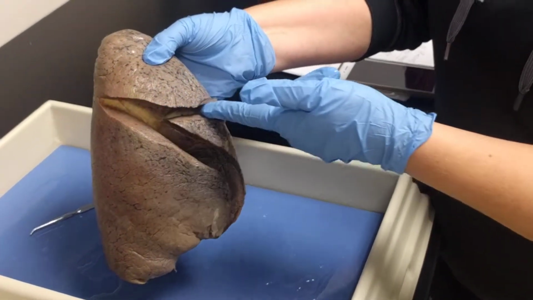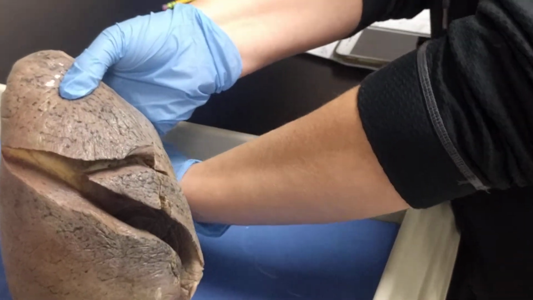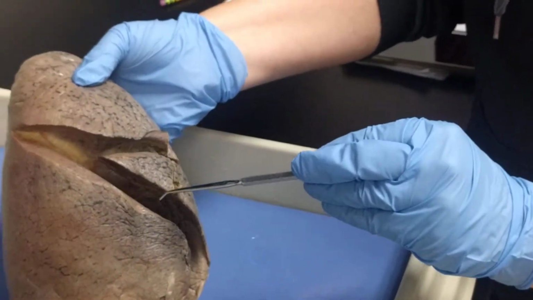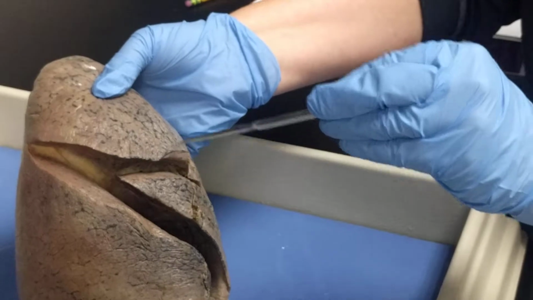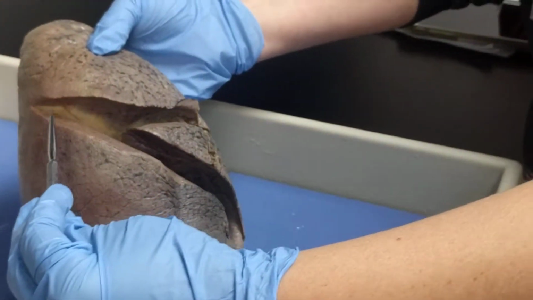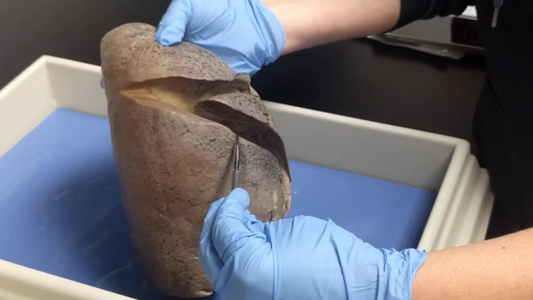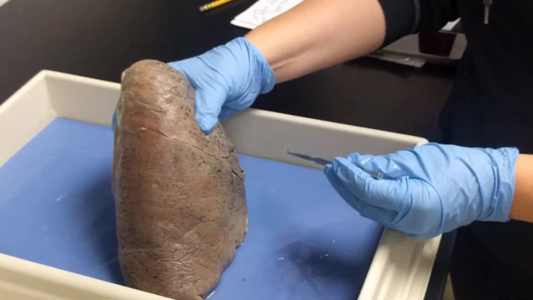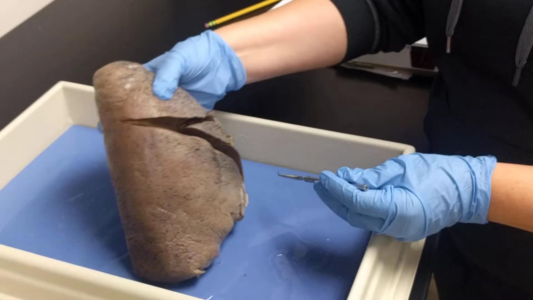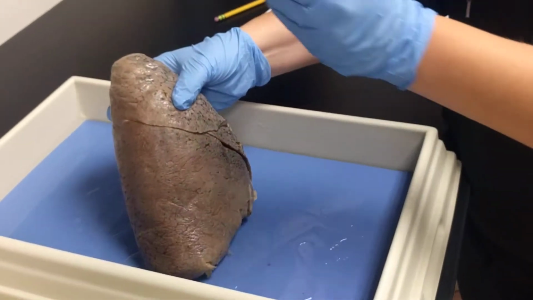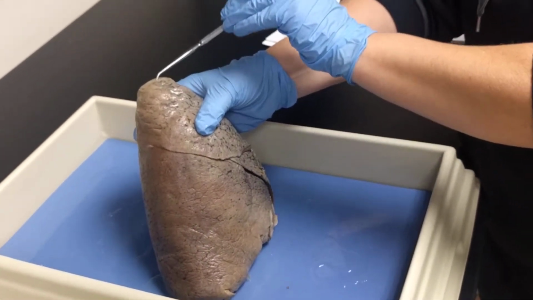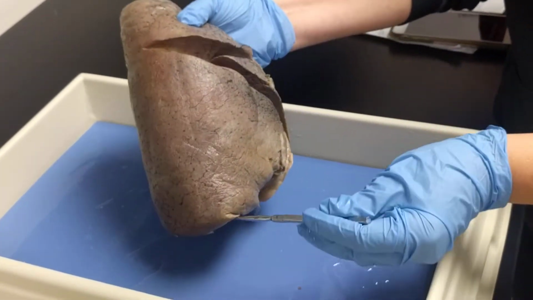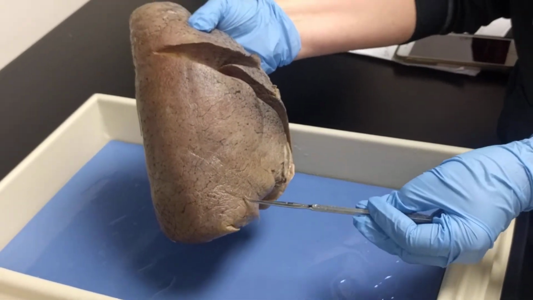And you can see as they are separated by the fissures, you're going to have the horizontal fissure here. You're going to have the oblique fissure here. And then as far as the lung goes, it does have an apex and it does have a base. However, it is opposite of the heart. So we have the apex of the lung on the top and the base of the lung on the bottom.